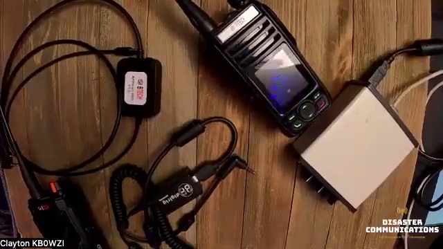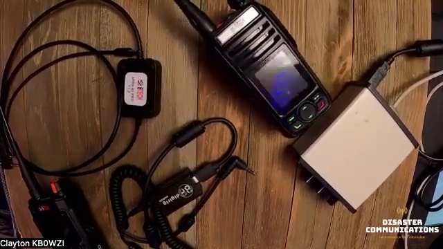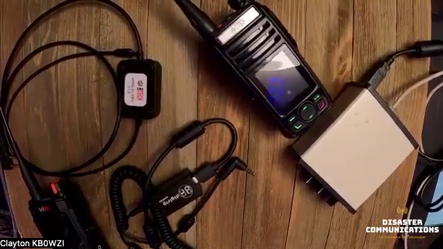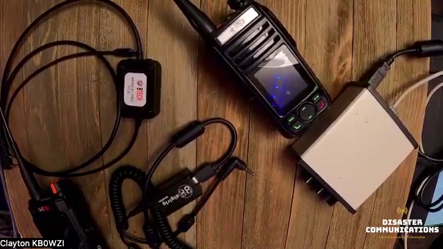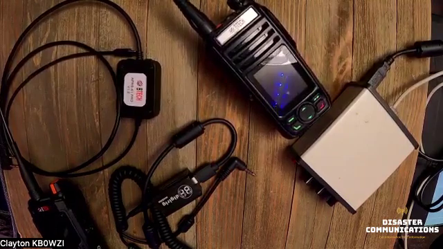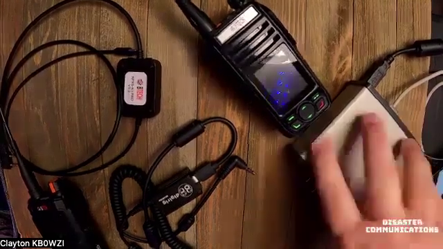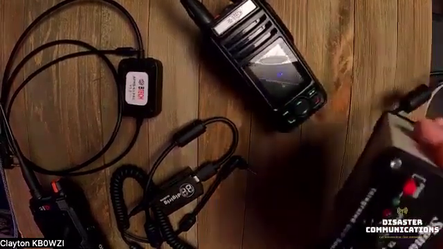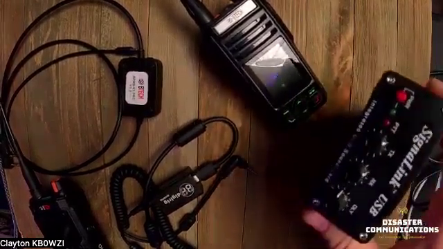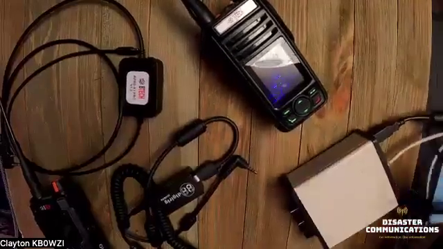Now, back in the day, we called them TNCs, terminal node controllers. You'll see that mentioned a lot with Packet and APRS. But a lot of what we're doing now is driven more by sound cards. So basically, think of a lot of these devices as just a sound card for your computer. They're maybe a little fancier because some of them have key-in circuits that will key your radio. So like this one would go in.